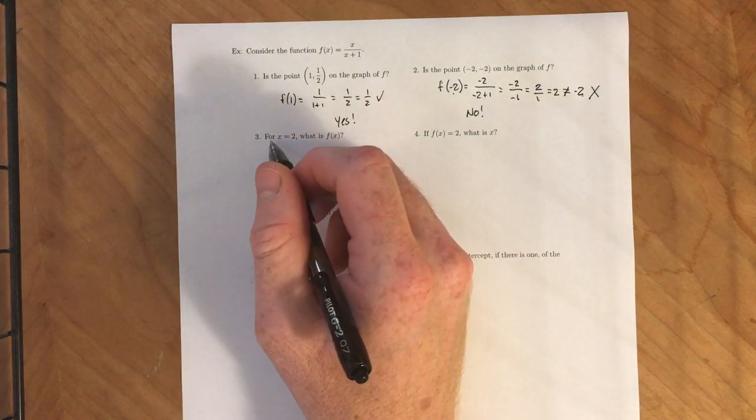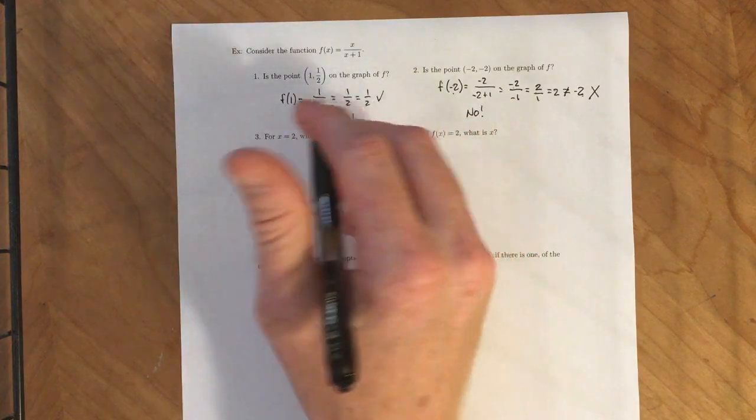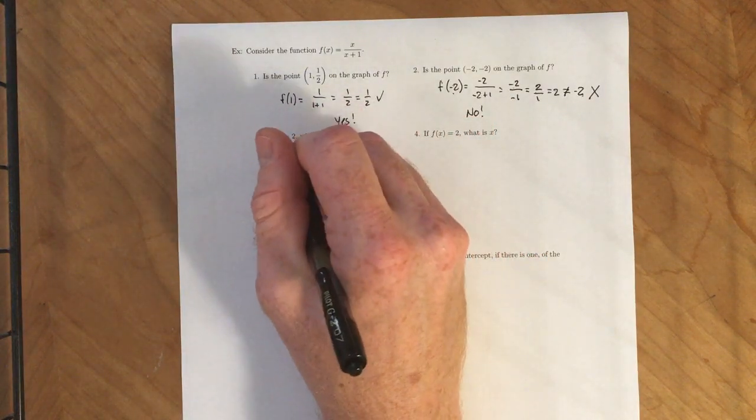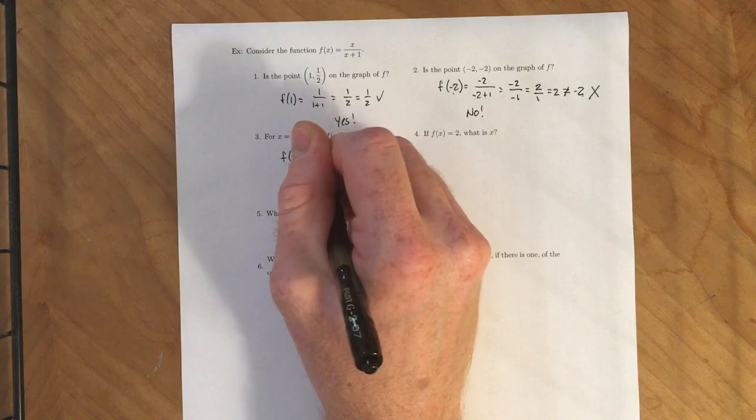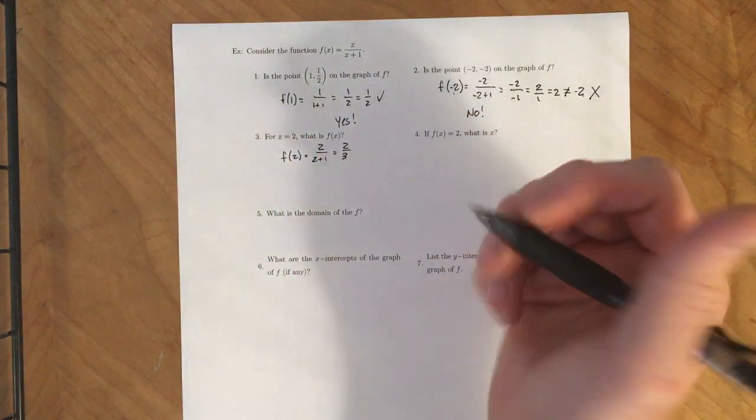Now we want to figure out what f of 2 is equal to when we plug x equals 2 into the function. So f of 2 is 2 over 2 plus 1, which gives us 2/3. That's it.